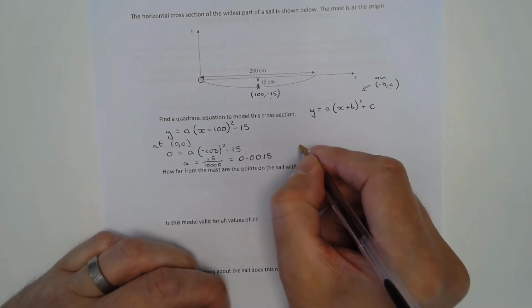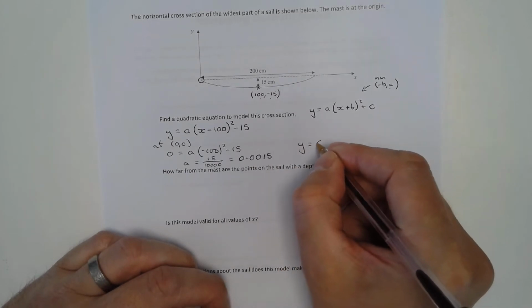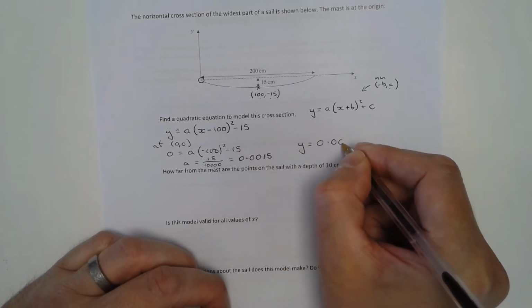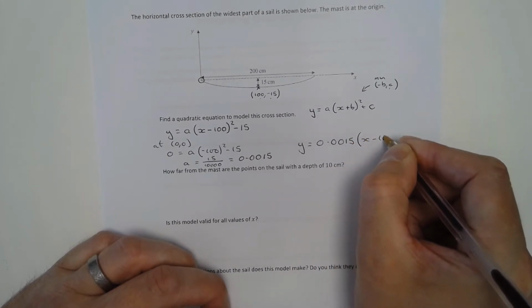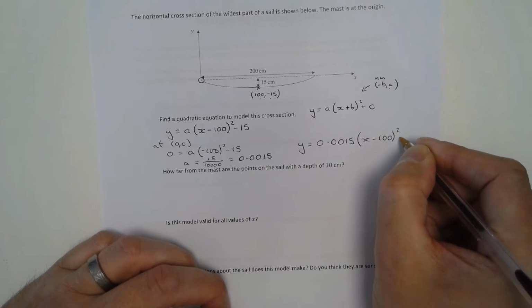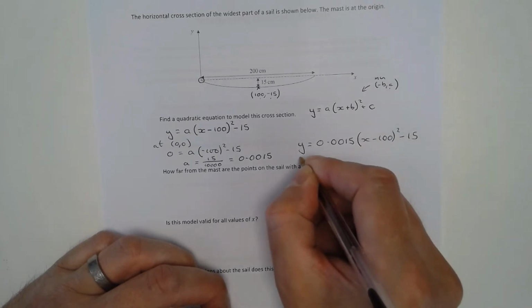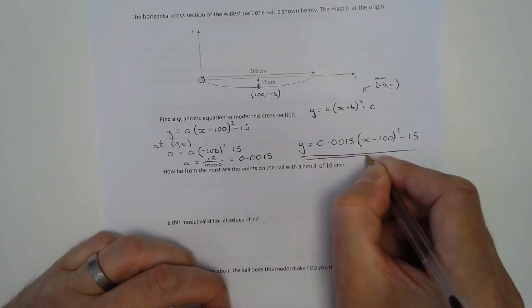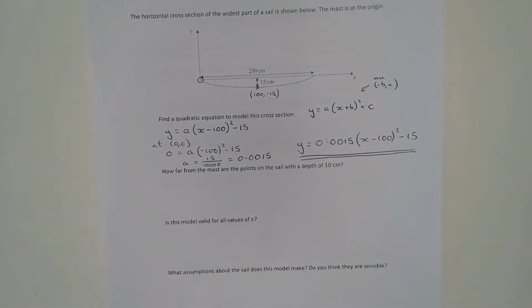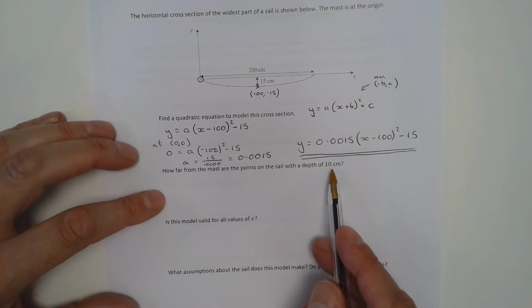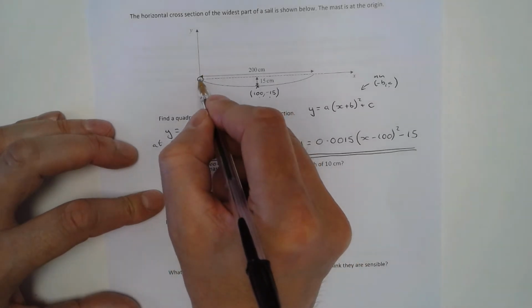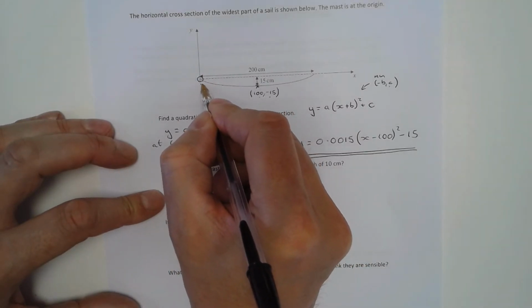So that gives me an equation of y equals 0.0015 times (x minus 100) squared, minus 15. It doesn't ask us for a particular form, so we can just leave it exactly like that. Very happy with that. Okay, so how far from the mast are the points on the sail with a depth of 10 centimetres? So we are after the point down here.